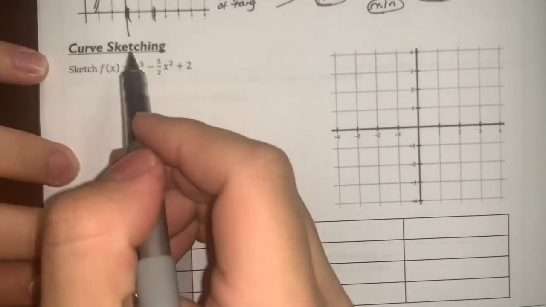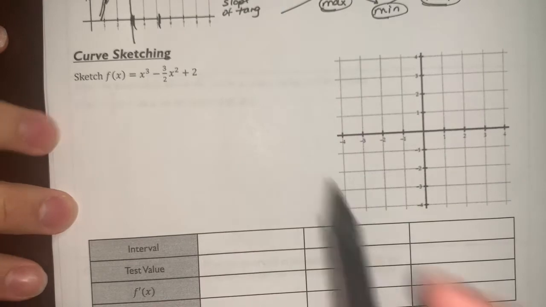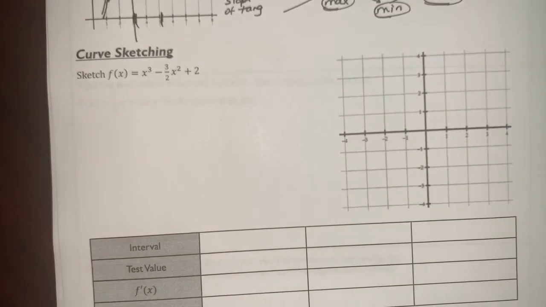So the first thing I want us to do, and I don't know if the AP exam asks this as much anymore. They used to a lot more, when graphing calculators weren't a requirement for the class. But who knows? Occasionally they might still, and I still think this is important for us to understand the behavior of what's going on.